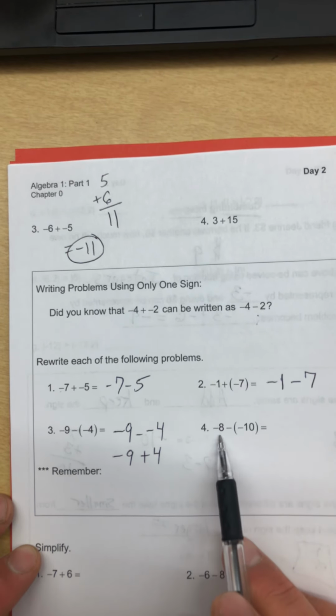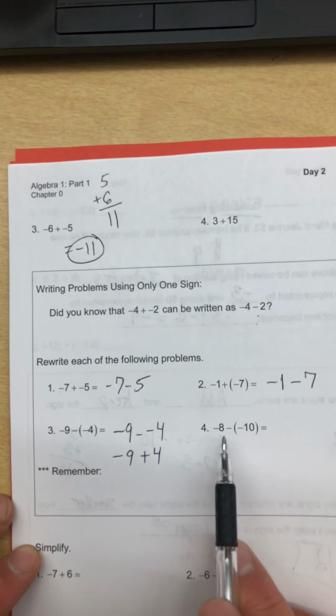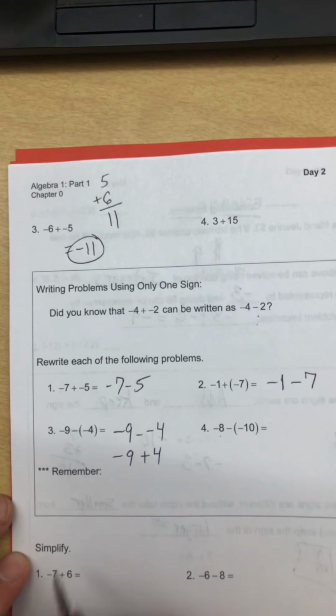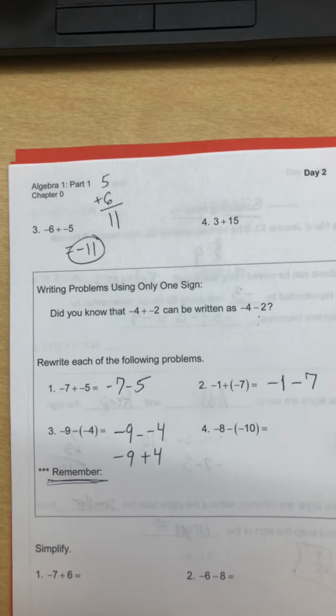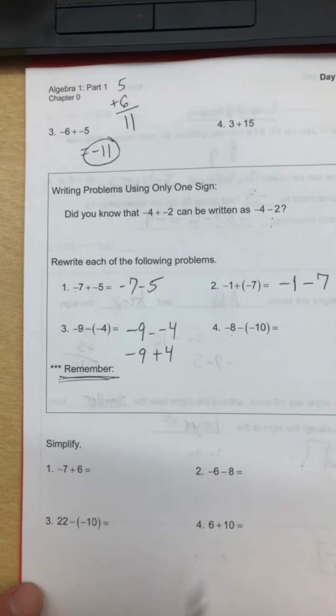Number 4 is the same idea. I'll let you try it. It's just like number 3. All right. Remember, we're going to go over those rules again in class. We'll write that in there later. At the bottom, just more practice.